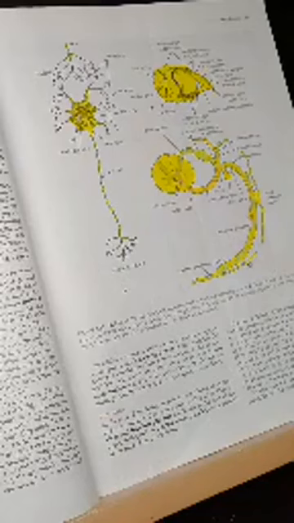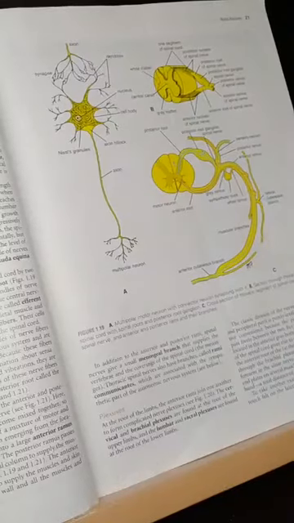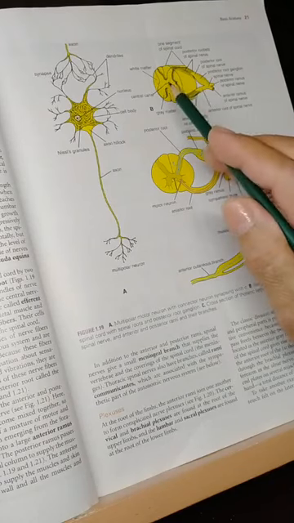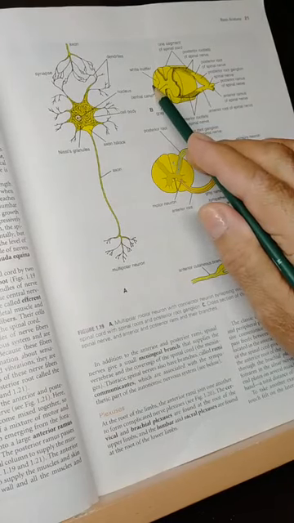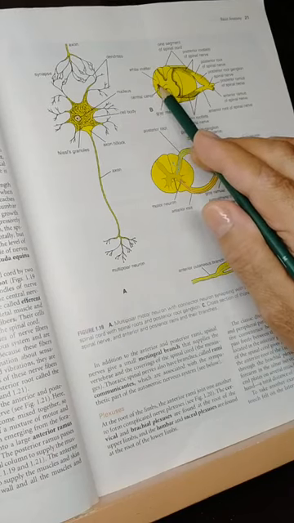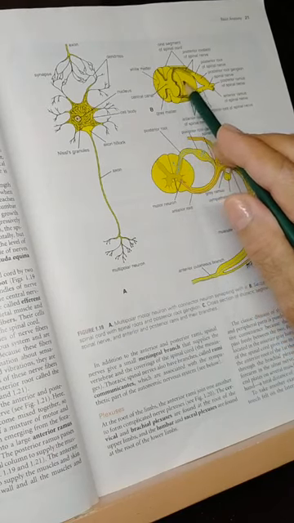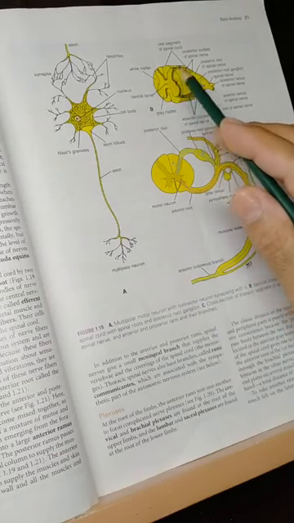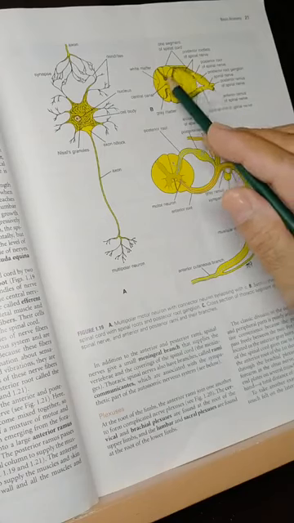Okay? Now, during the embryonic development of the CNS, there is the so-called sulcus limitans. The sulcus limitans bisects, divides the neural tube into two. The posterior, we call the alar plate, are sensory.